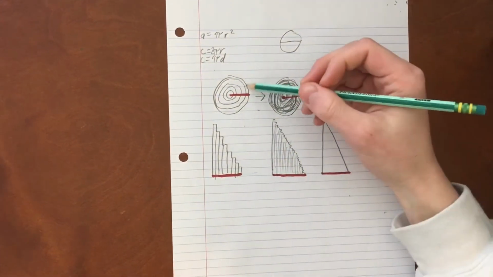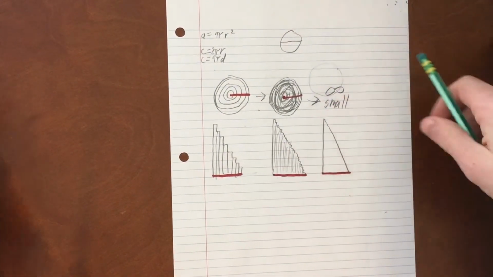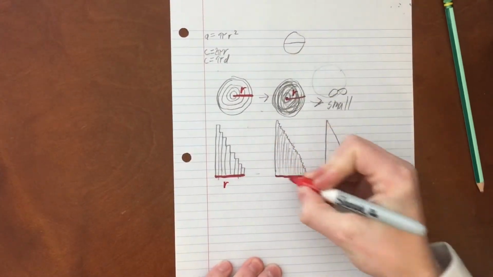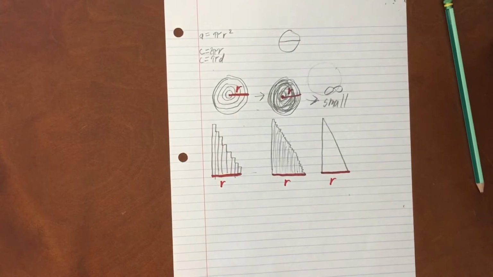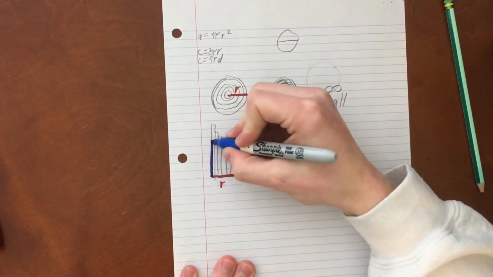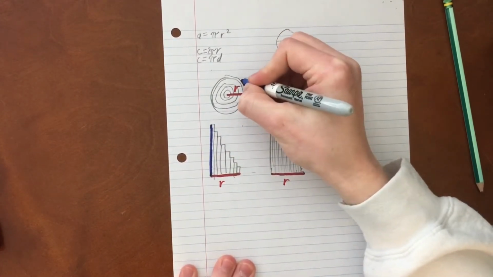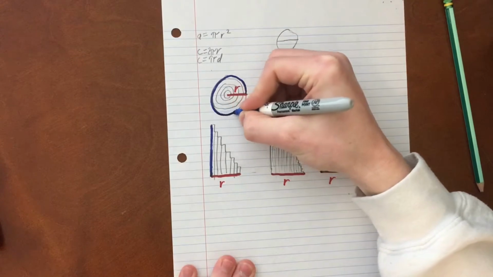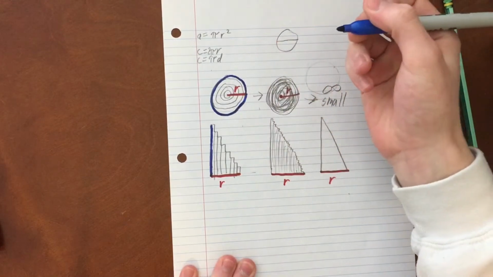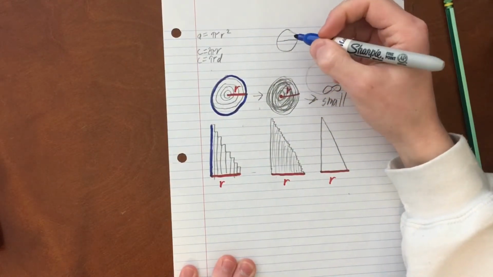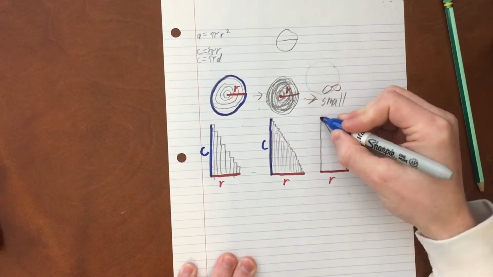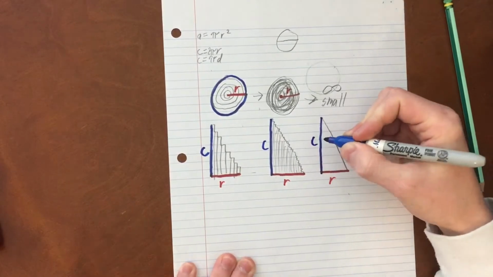So now, let's look back to here. What other value can we figure out? We already know this cut line along here is the radius, so everything here is the radius. We can figure out this value right here, because that is the outside of the biggest rubber band. What else could that be called? Well, that's also the distance around the outside of a circle, or the circumference. So this is the circumference, and this is the circumference as well.